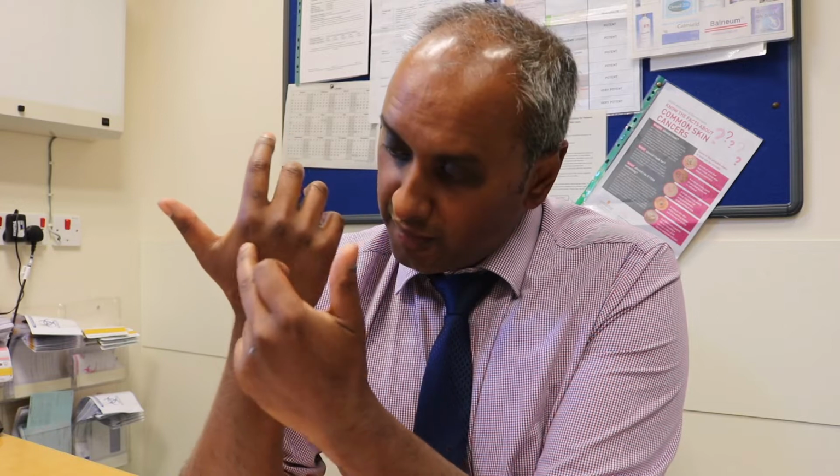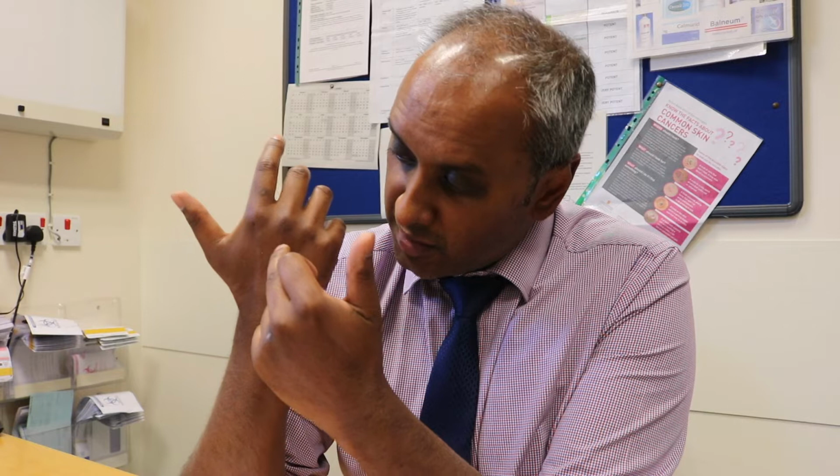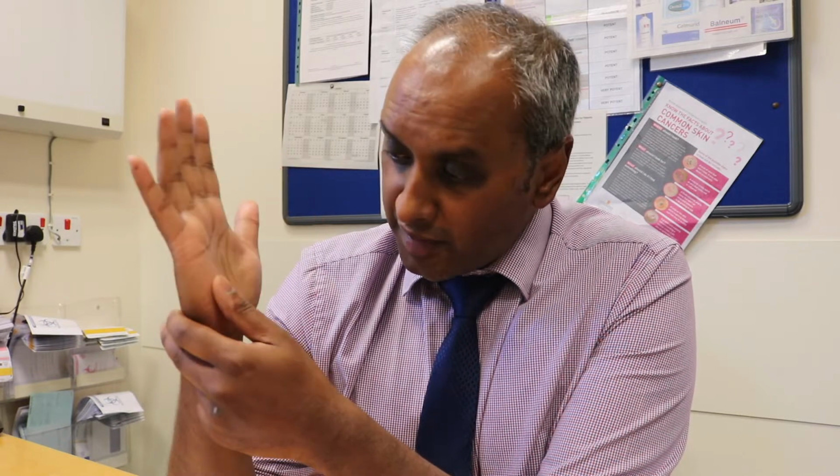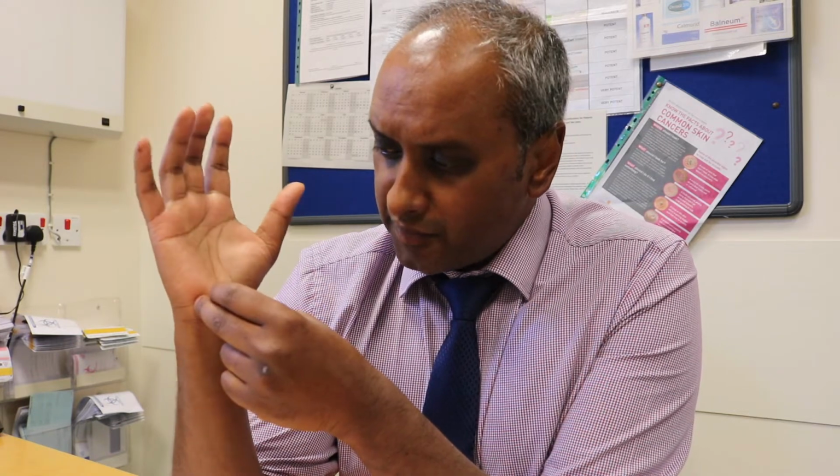Looking on the back of the hand, we also look for wasting of the interossei. These are small muscles that sit within the bones of the hand, and wasting of these will also indicate an ulnar nerve problem. And the other thing I forgot to mention is have a look for any swellings in the hand. Occasionally we see things like lipomas, so soft swellings, or ganglions, which could be responsible for any local compression. And also have a look for evidence of scars.